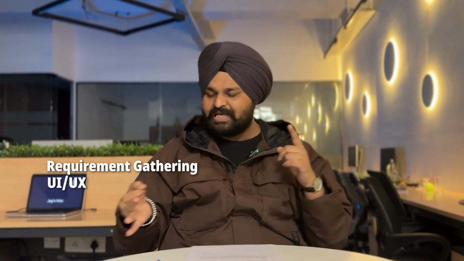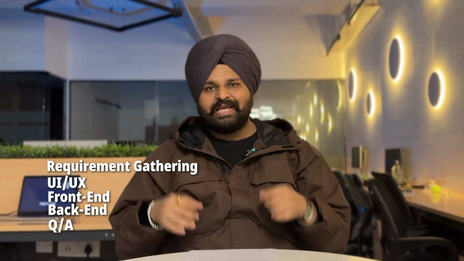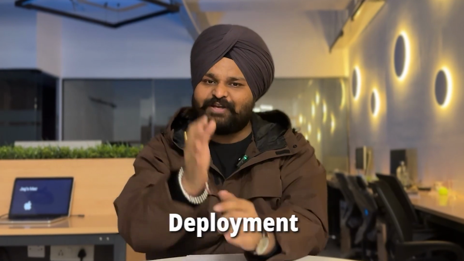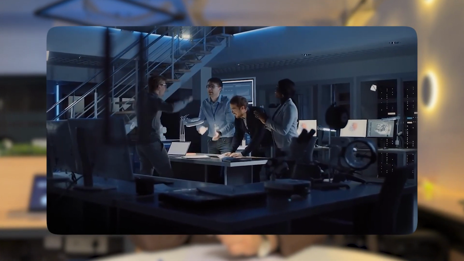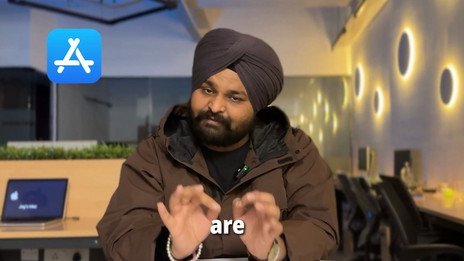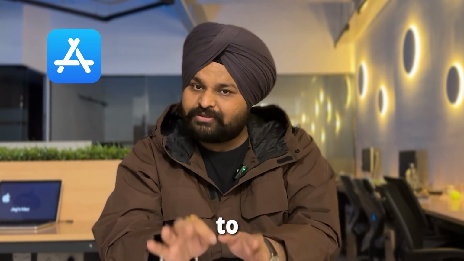Finally, after all these steps of requirement gathering, UI, UX, front end, back end, QA, we are into the final stage of deployment. Deployment is something which every client dreams of when they start their project, right? So deployment is sending your app to the App Store. But again, there are very important points which you need to consider. First one is the UAT environment. So UAT is the testing environment.